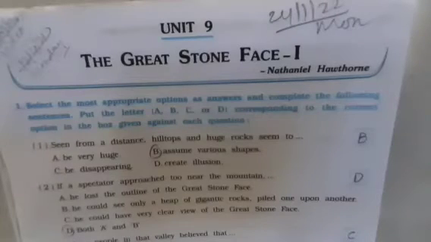I am reading the glossary, or the meanings, but before reading the meanings of the words, I request you, please read the textbook at least 2 times. Okay? Now I am reading the word meanings.